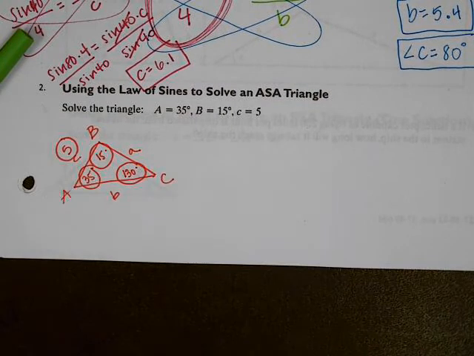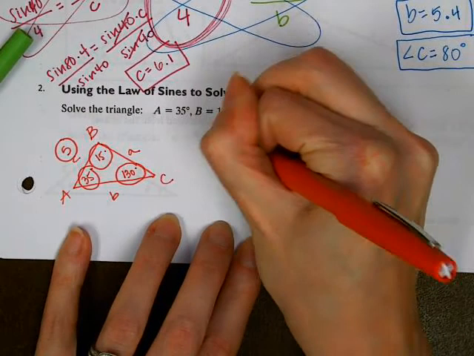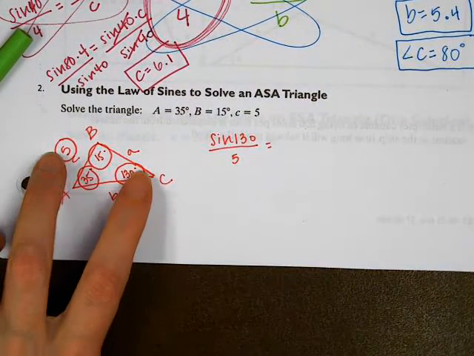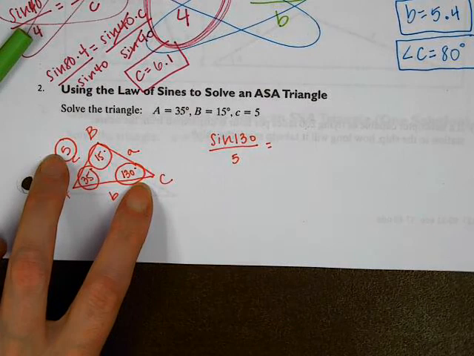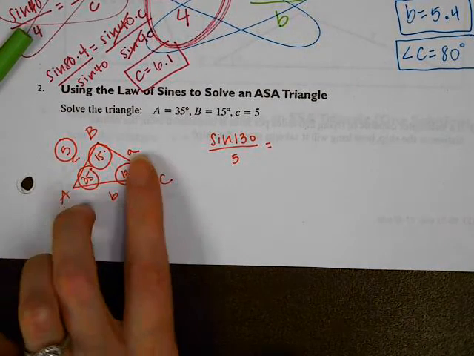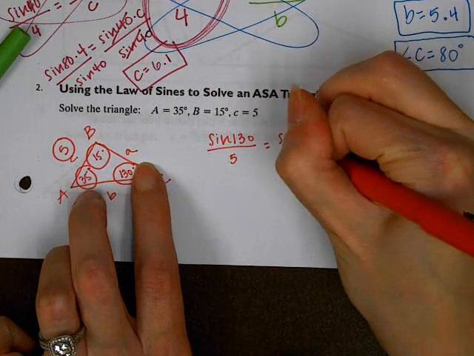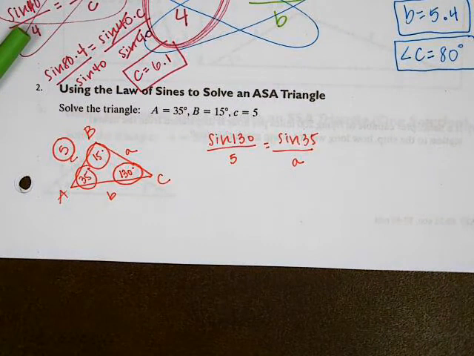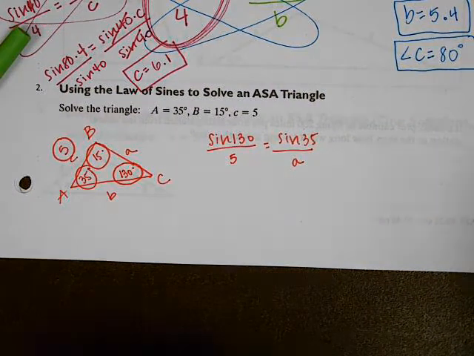so we definitely want to use the C's when we write our first ratio. So it's going to be sine of 130 over 5 equals, because those are our C's, and then your choice if you want to find A's or B's first. I'm going to do A, and then it's going to be sine of 35 over A. And then just cross multiply.